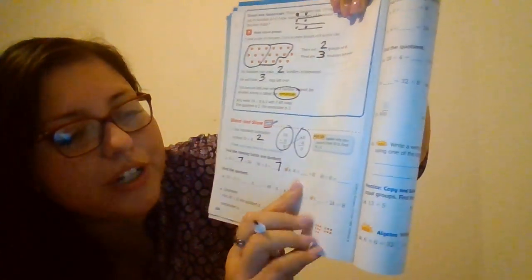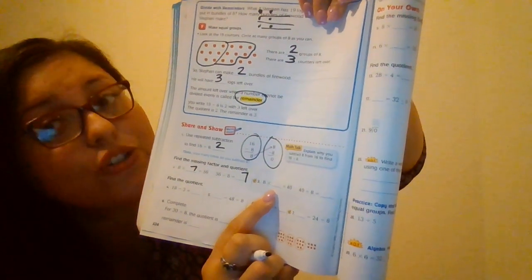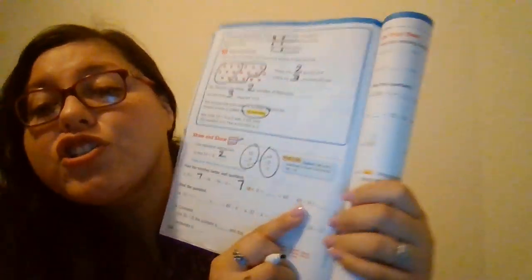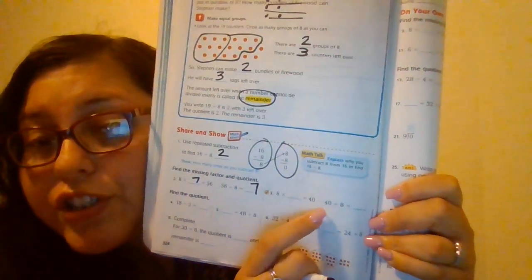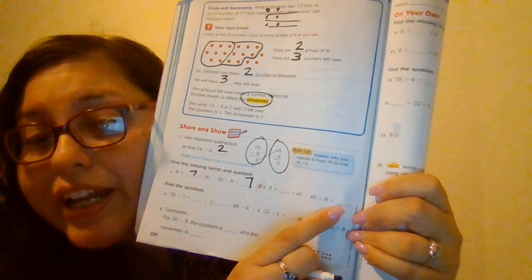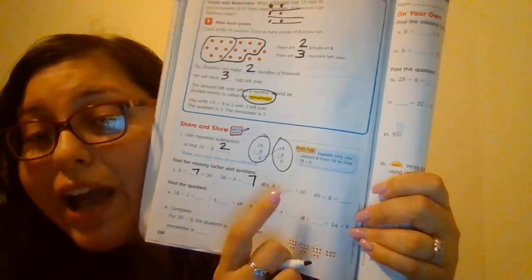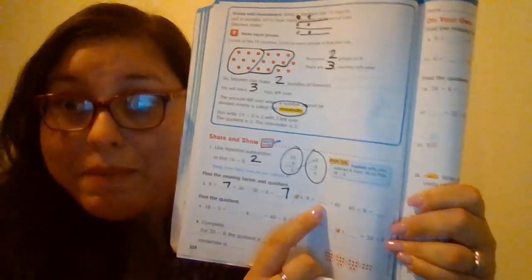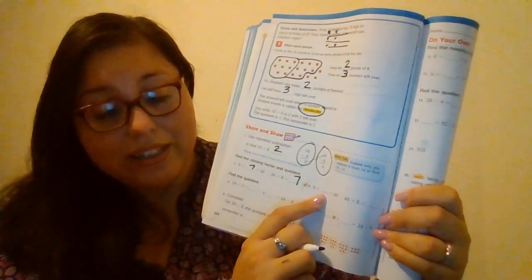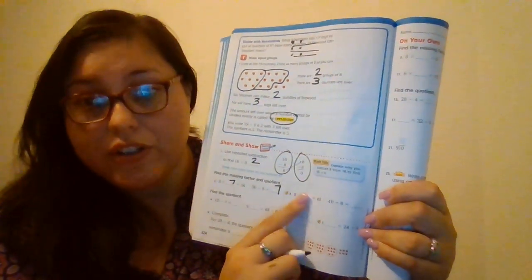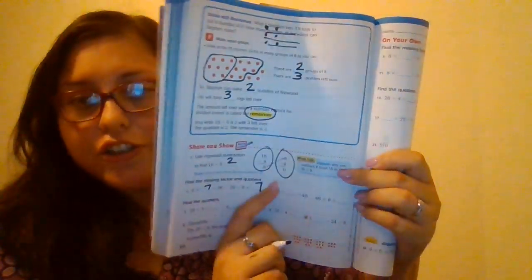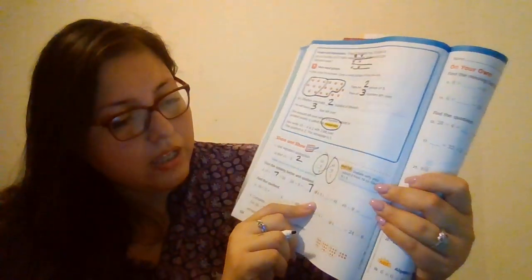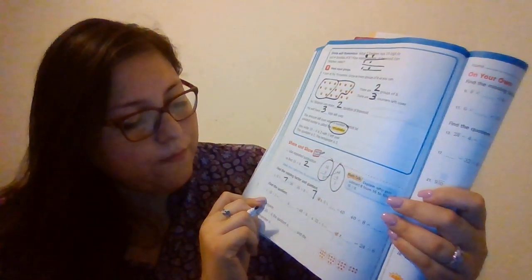Do the same for number 3. What do you like best? Arrays, circles, or subtraction? How are you going to find division? Start with the division first. Then you get your answer, and it's the same answer for this one because they're family. They're related. The multiplication and division are the same numbers, they're just switched. Same thing for number 4 through 7.